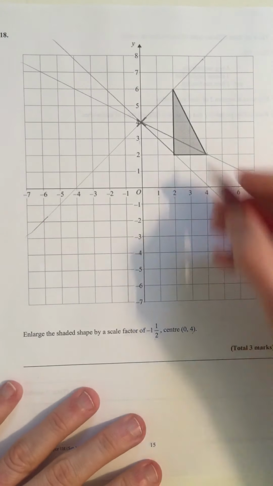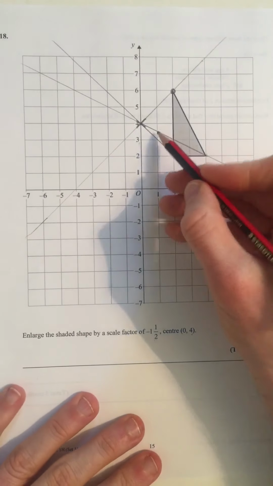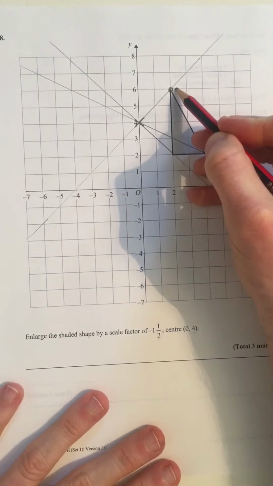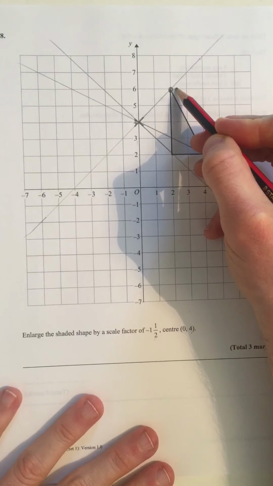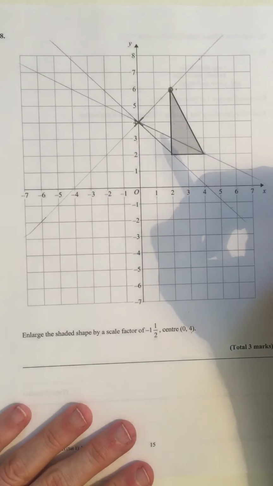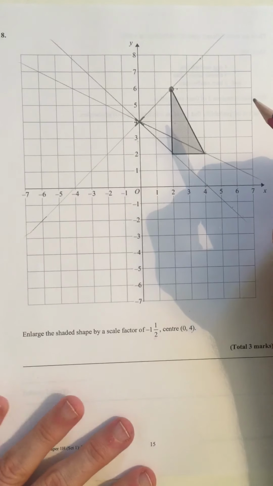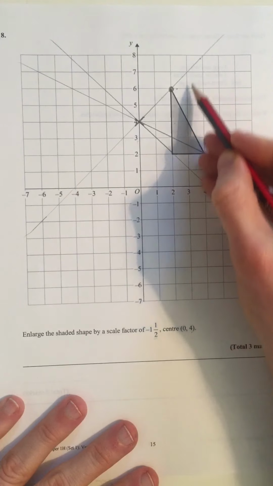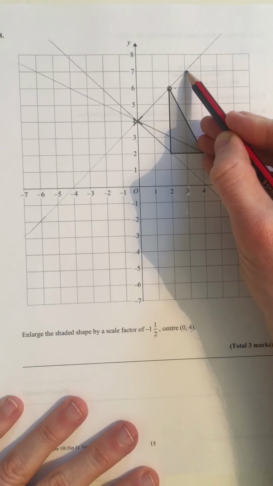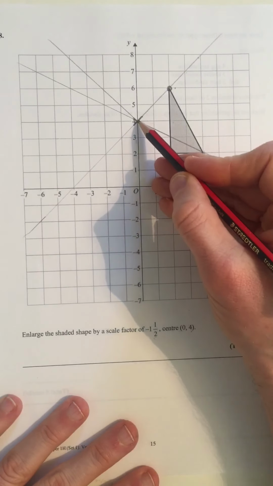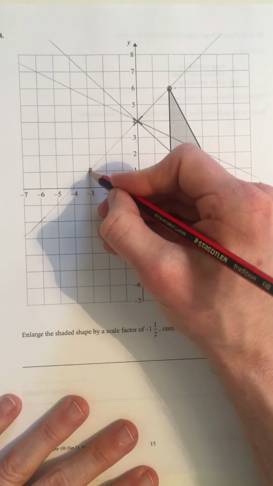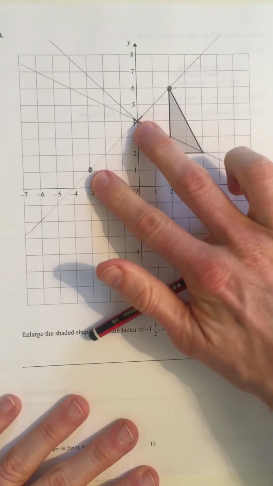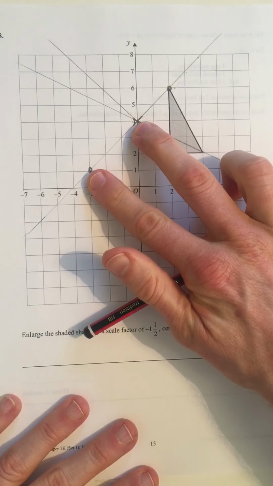So let's look at a specific corner. This corner here, we can see to begin with it was 2 squares to the right and 2 squares up. If I multiply that by 1.5, 2 times 1.5 is 3. So I would normally go 3 to the right and 3 up. But because the scale factor is negative, it's going to be 3 to the left and 3 down. This distance here is now going to be 1.5 times bigger, but in the opposite direction.